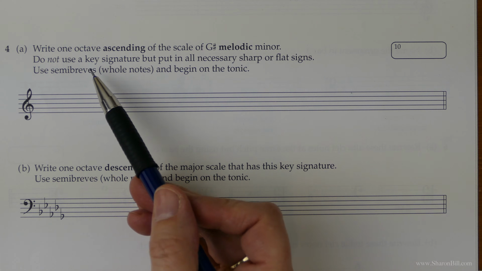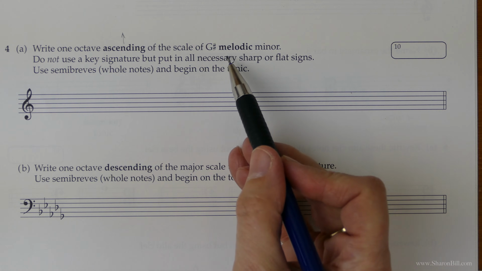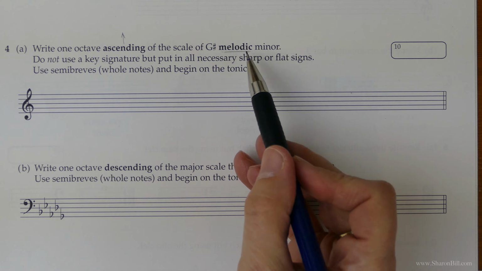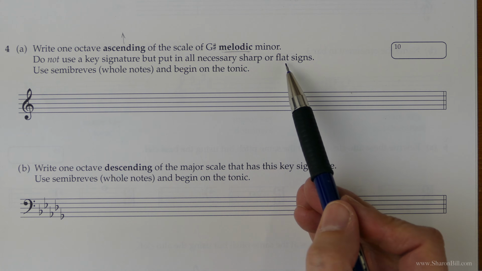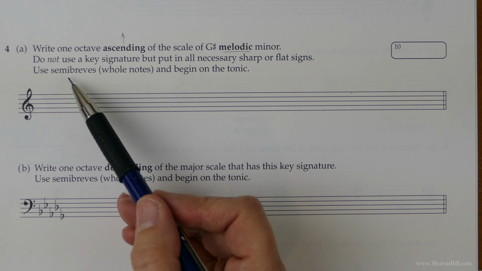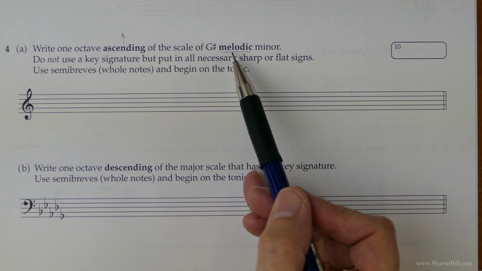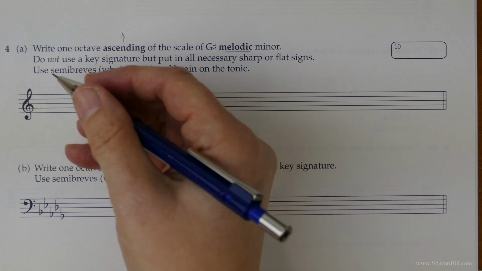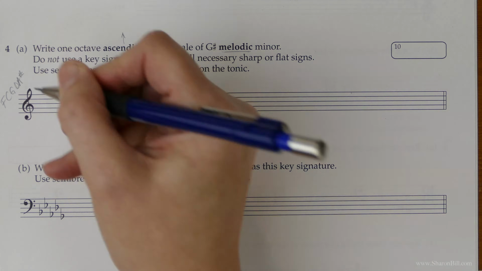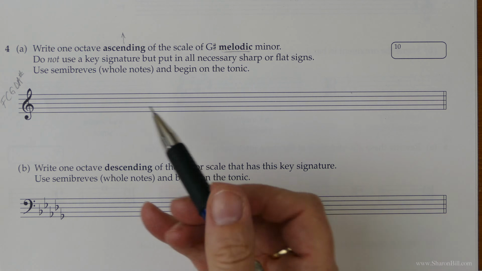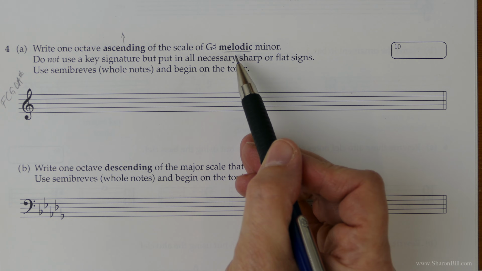So let's see what we're asked to do here. We need to write one octave ascending. We're writing the scale of G sharp melodic minor. We don't need a key signature, but we're going to have to be careful we put in all the accidentals required. We're using semibreves, so we don't need to worry about stems. So G sharp minor is related to B major, and so that would be a key signature of F, C, G, D and A sharp. So we need to bear that in mind to begin with. And then of course the melodic minor will have the raised 6th and 7th on top of that.